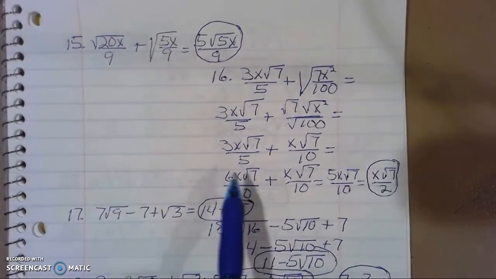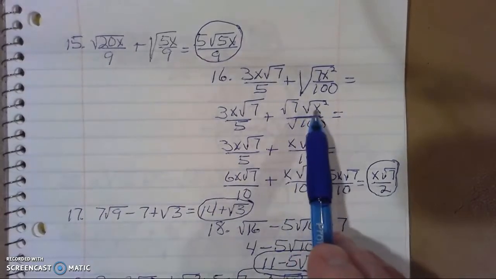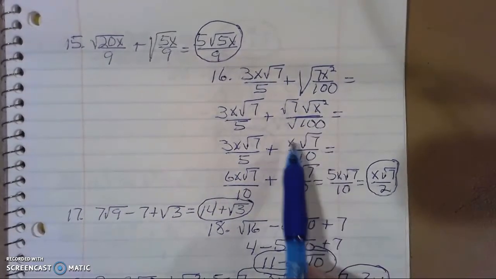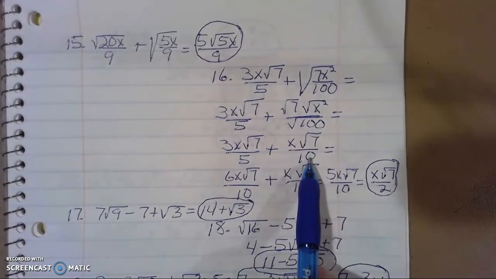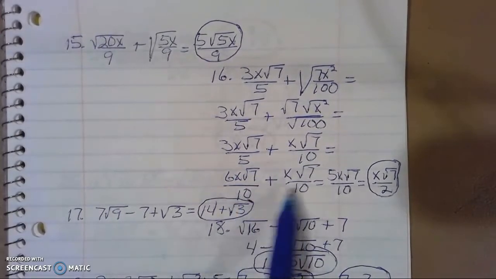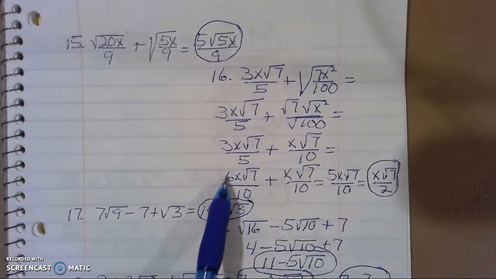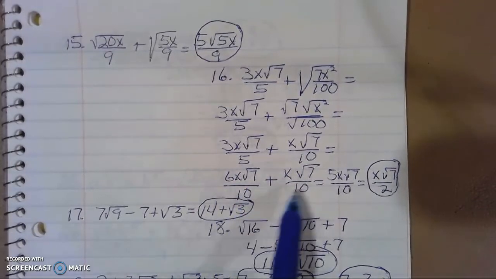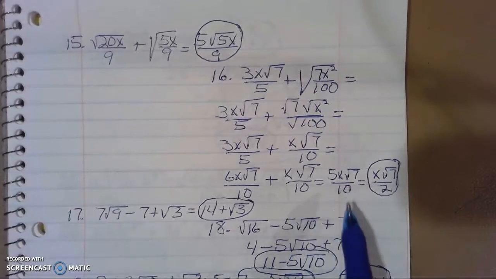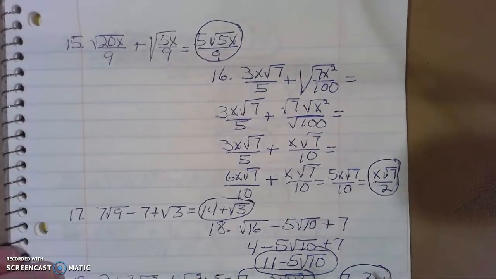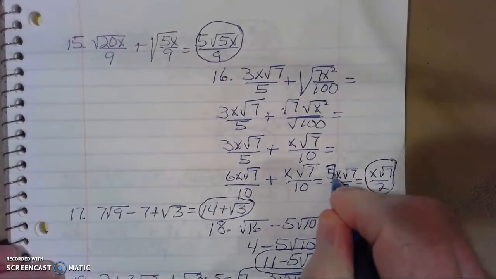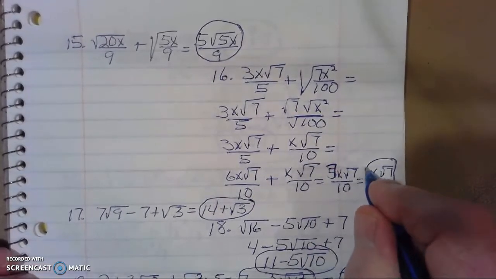So first fraction stays as it is. Second fraction, square root of 7 doesn't simplify. Square root of x squared, x. Square root of 100, 10. Then we need a common denominator between these two, which would be 10, making 6x square root of 7 over 10 and x square root of 7 over 10. So we come up with 7x square root of 7 over 10.